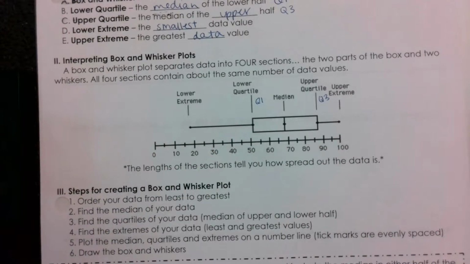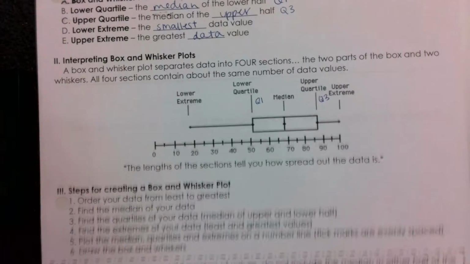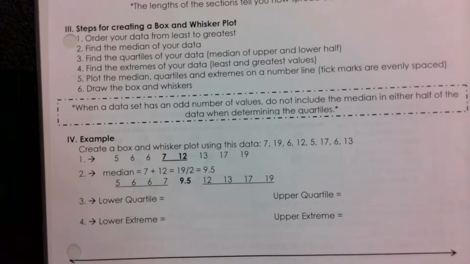I feel like I'm just repeating myself over and over. So if you're going to make a box and whisker plot, which is what this next part's talking about, it's basically the exact same thing that we did yesterday. You're just putting it on a number line and drawing boxes around stuff. That's it. Okay. So you still have to order your data from least to greatest. Then you're going to find your median. Then you'll find your quartiles, just like we did yesterday. And then we'll put it all on your number line. So let's go ahead and try one. How about that?